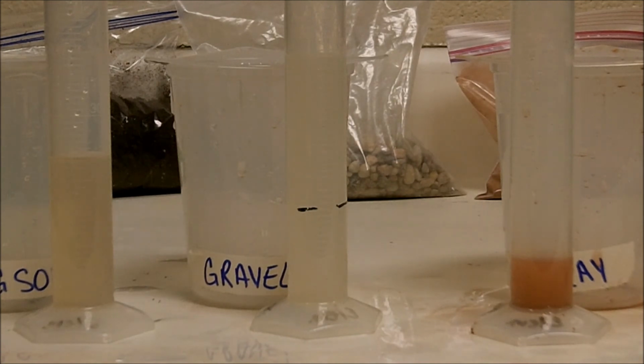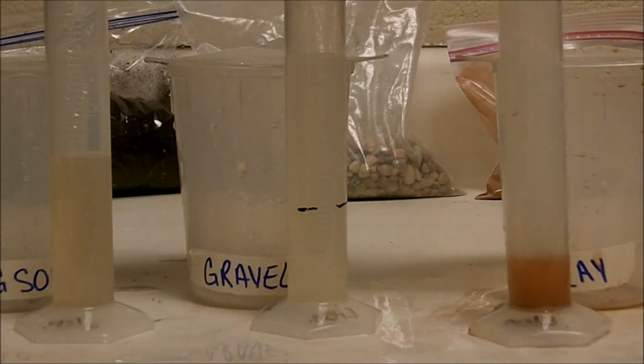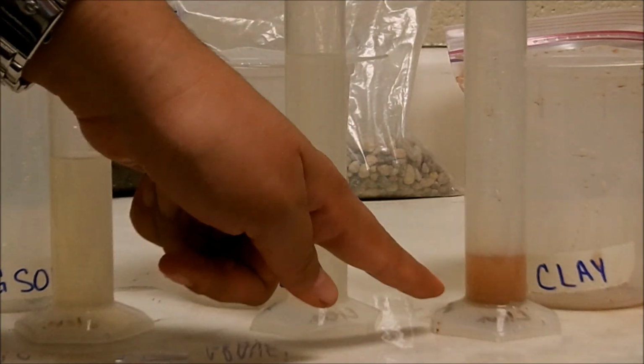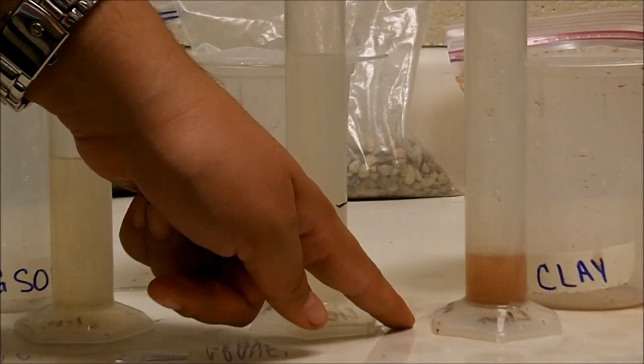The clay. The clay, how do you know that? Because retain means what it absorbs. Okay, good. So the clay actually absorbed more because I have less drainage.